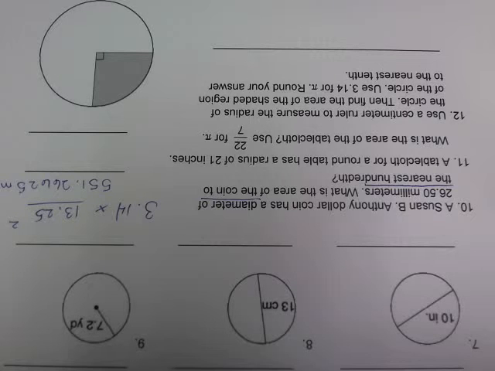All right, finally we'll take a look at question 12. It says use a centimeter ruler to measure the radius of the circle, then find the area of the shaded region. Use 3.14 for pi and round to the nearest tenth. As you can see, that dark shaded area there is a quarter of the circle. So I'm going to work the question like I'm finding the entire area, but then I'm going to divide by 4 when I'm done, because that will give me a quarter of the circle.